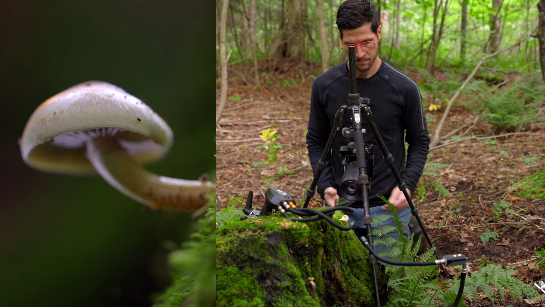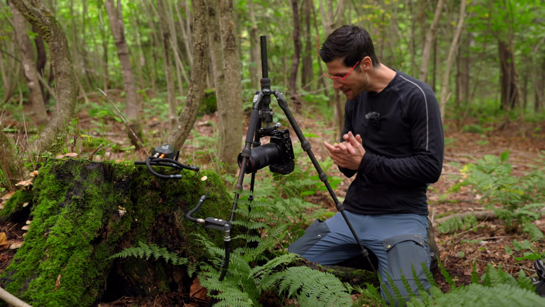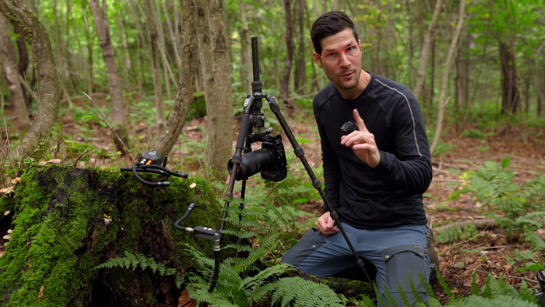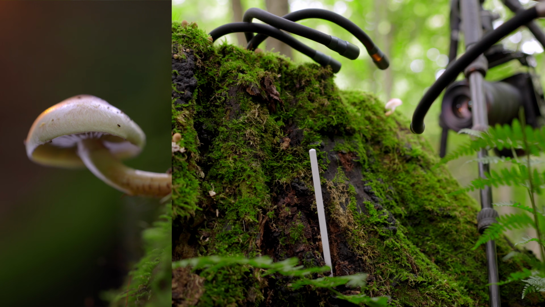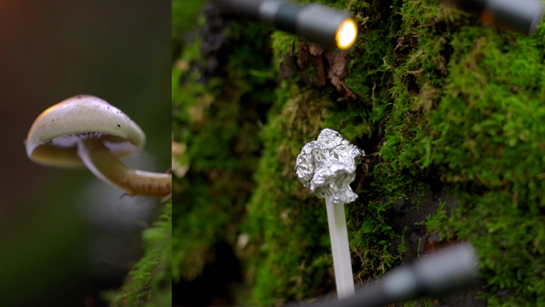All right, so I like the lighting now. I think the composition is pretty interesting, but there's something missing in the background because I think the photo is a little bit too flat. So I'm going to try to add a little bit of aluminum foil that I'm going to stick onto this chopstick just to hold it behind the mushroom and try to create some depth.